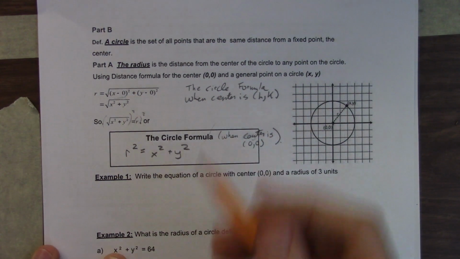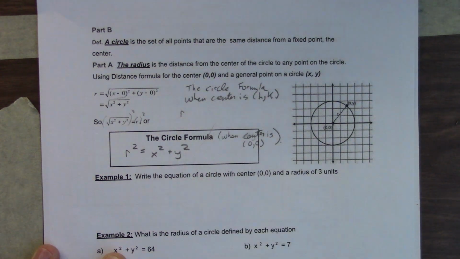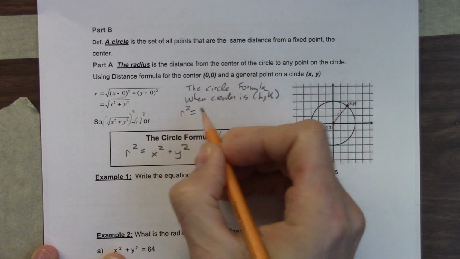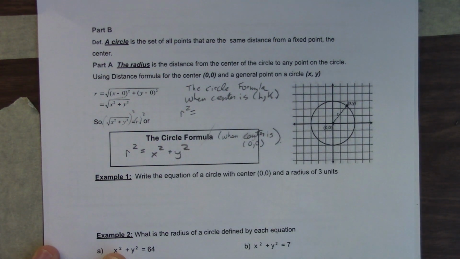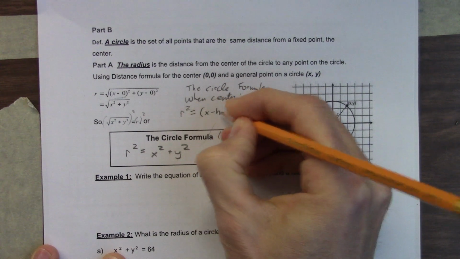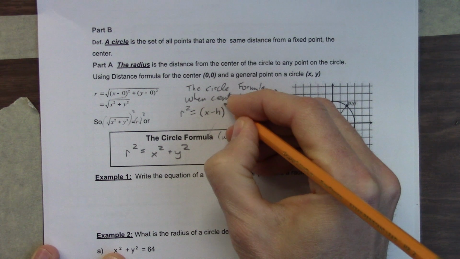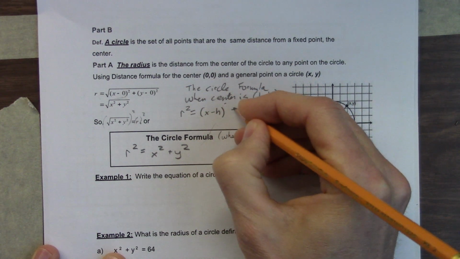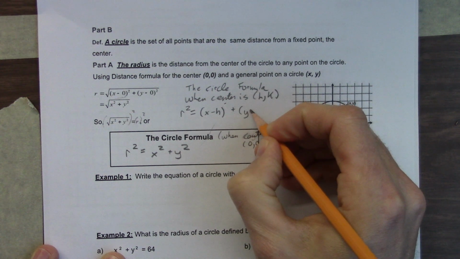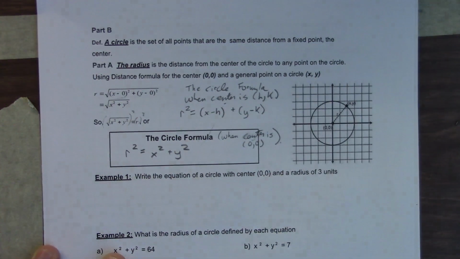r equals. No, not quite. Let's go with r squared so we don't have to deal with the square root. And then it will be x subtract h, bracket, plus another bracket, y subtract k. Okay, you missed one thing.